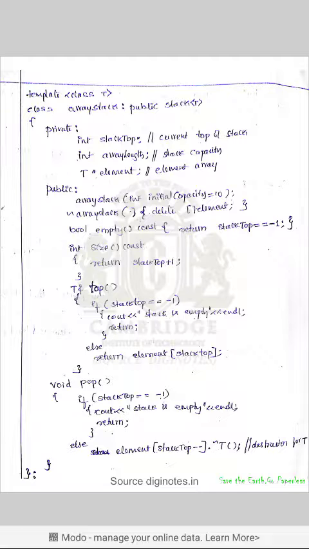We have private members: stackTop, the current element of the stack; arrayLength, the capacity of the stack; and T star element, the element that we want to insert. We have public members of arrayStack: constructor and destructor. The first one is empty. If the stack is empty, it returns true, so first we need to check that. Int size returns the number of elements present, that is stackTop plus 1 gives the exact size of the stack.